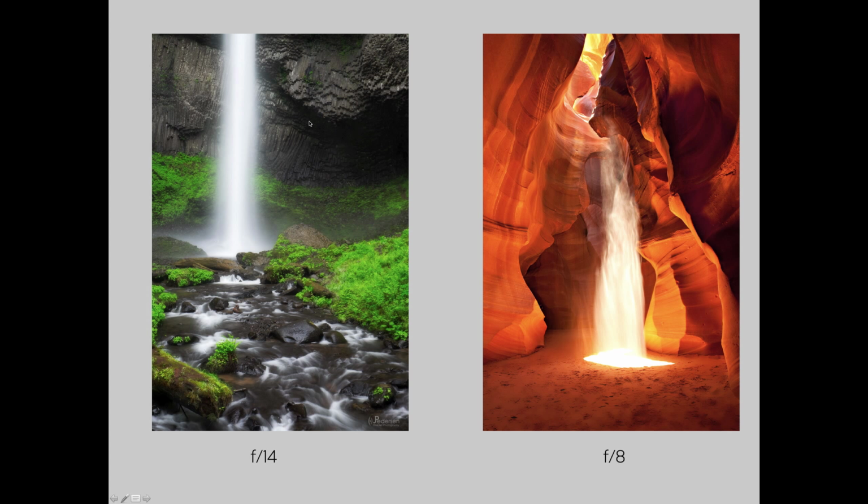So I wanted a very deep depth of field in this image because I'm working with a lot of distances. Because I was a little bit of ways away from this log, I knew that at f14 I would have enough room in my depth of field that I could get the whole image acceptably sharp.